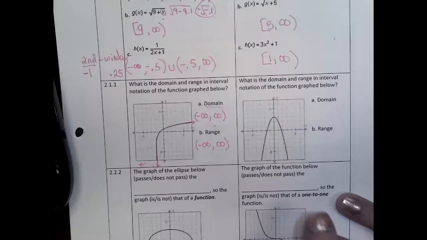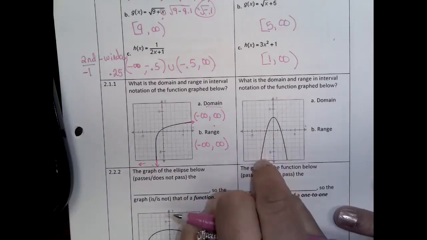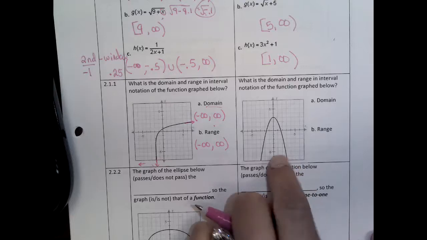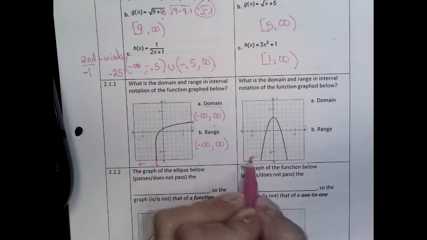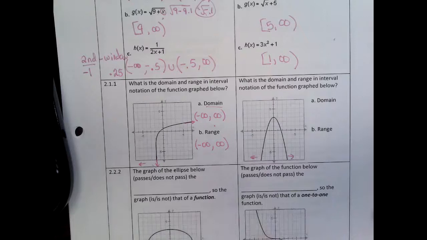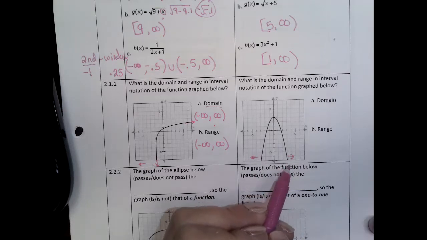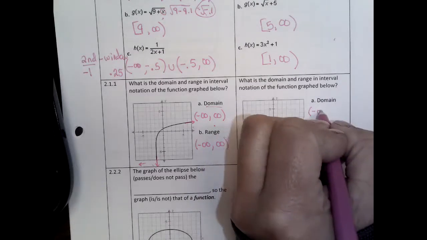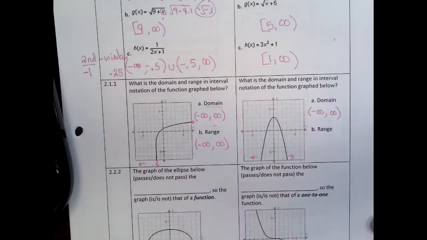And this last one right here, I had said that those U-shapes can either go up or down. Well, this one's going down. So my domain, how far this way does it go and how far that way does it go? It's going to continue going to the left a little bitty bit at a time forever, and it's going to continue going right forever. So our domain on this one is going to be negative infinity to infinity.